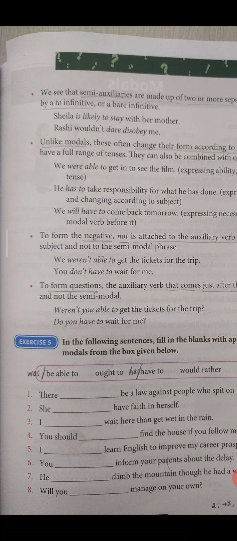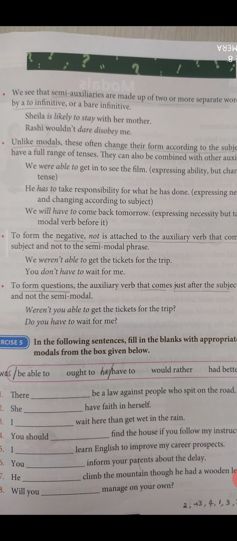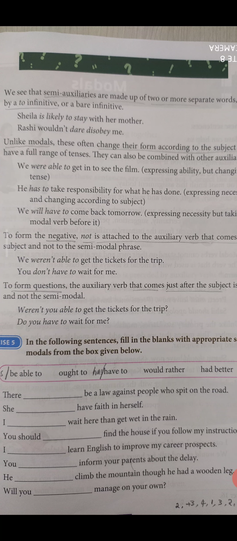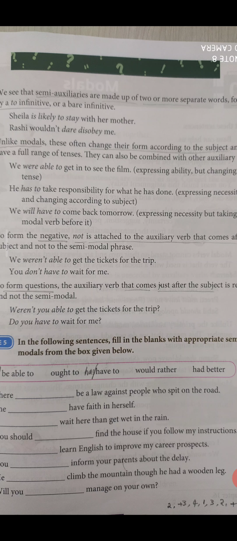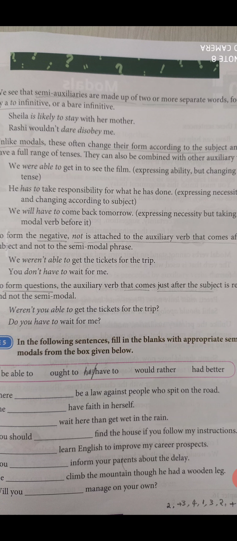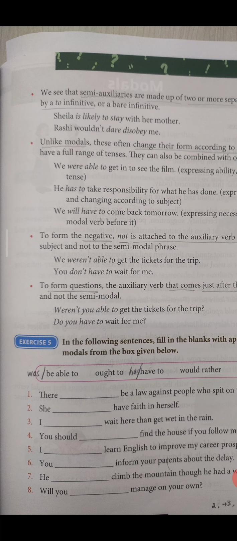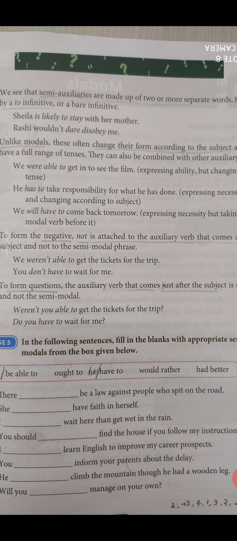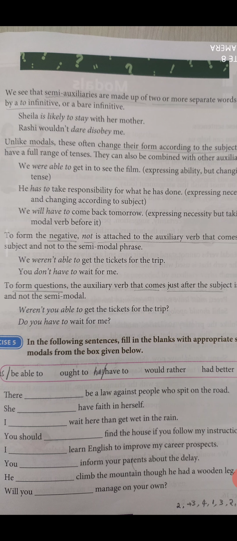Okay. Exercise number 5. That is to fill in the blanks. Fill in the following sentences with appropriate semi-modals from the box given below. You will see I have given options: be able to, where the be form can be is, was, anything; ought to; have to, which can also be has to; would rather; had better.